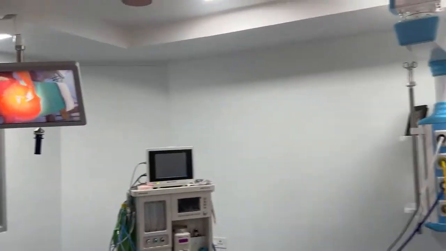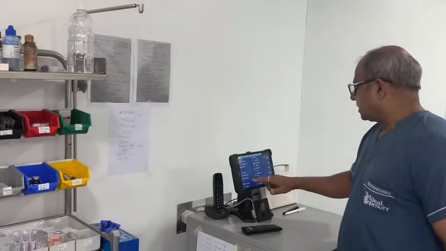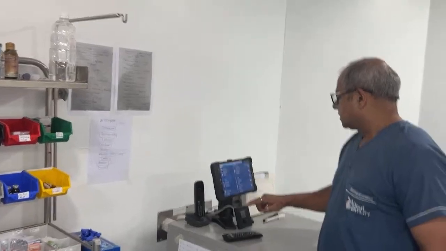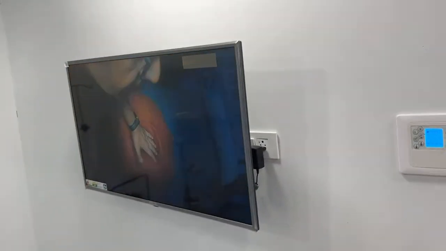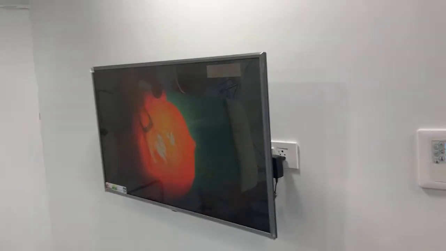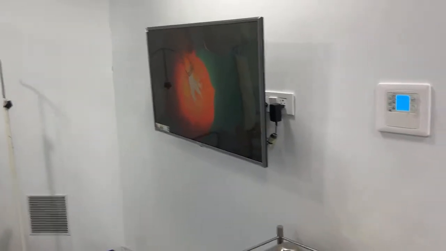If I want to take this to that screen, again I can remove the endocam and the OT light can be transmitted to the large screen, and you can see the large screen is working again, which is the secondary screen in the operation room.